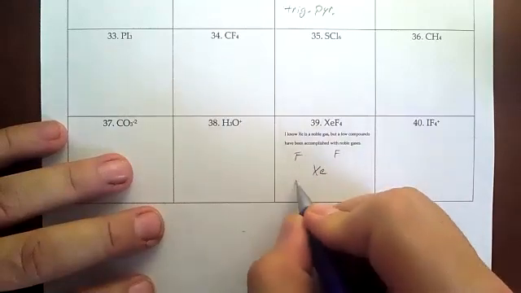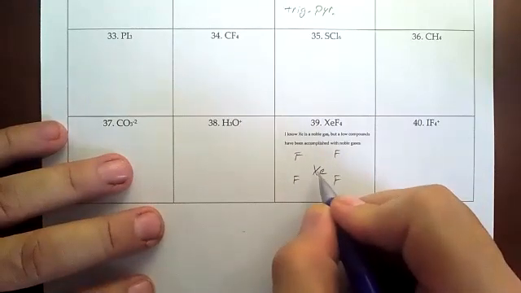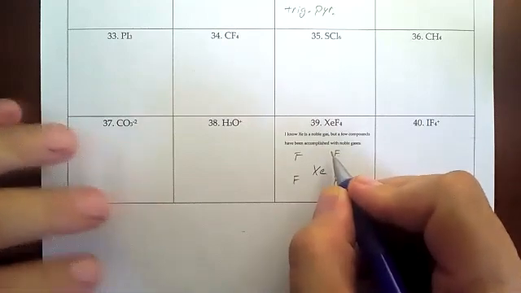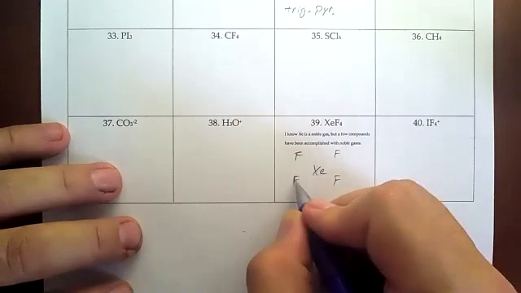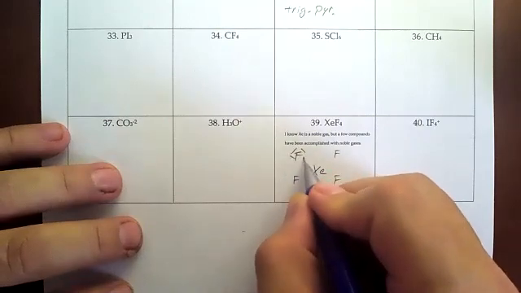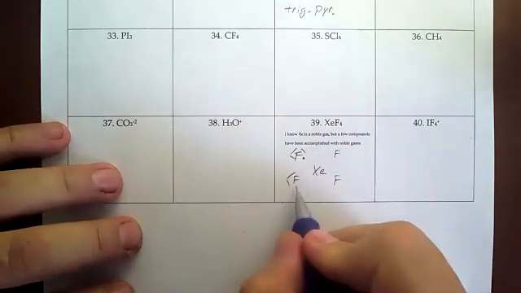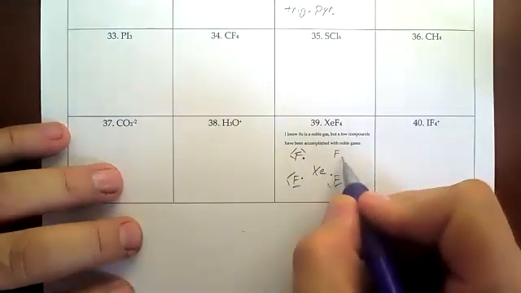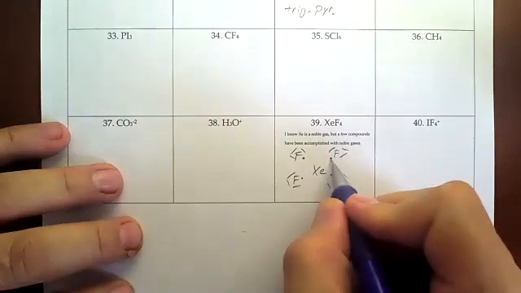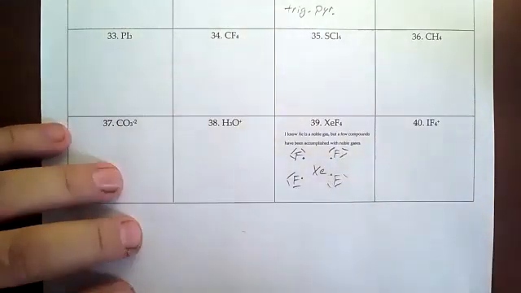F, F, F, F. Now, xenon has 8 valence, and fluorine is 1 column over, it has 7. And with those, it's probably easier, again, if you go 2, 4, 6, and put that 7th one toward the center. I think that was Jessica. Is this working for you so far?